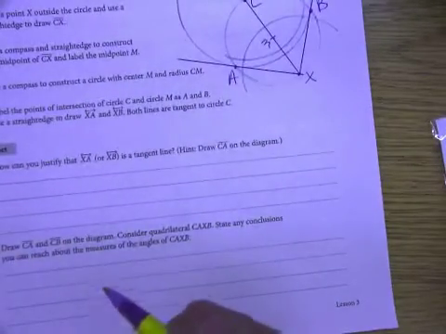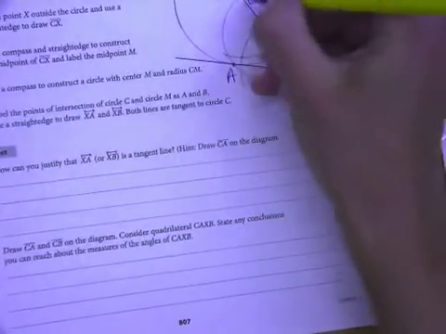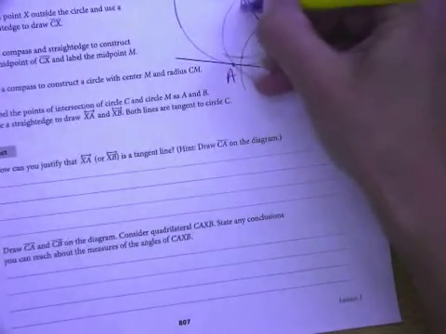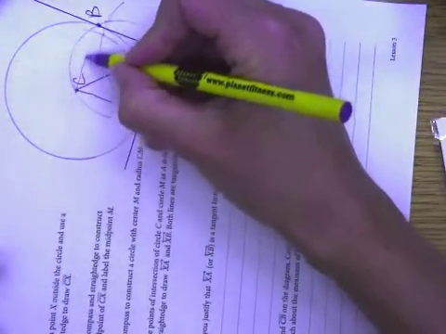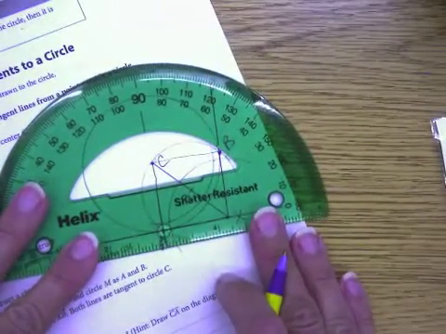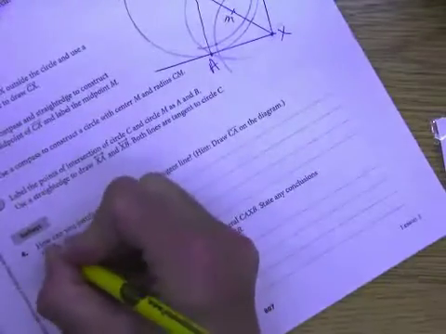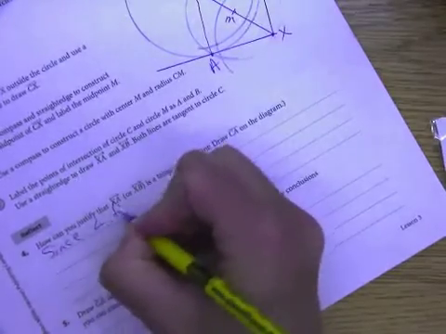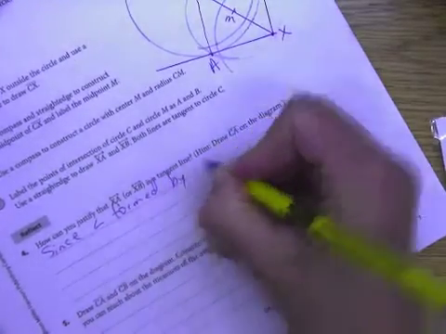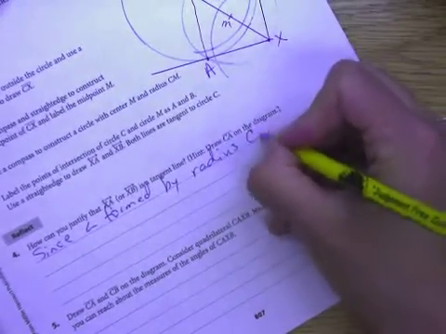lines from X through A. Notice how it's tangent to the circle. Same thing, XB. How can we justify that XA or XB is a tangent line? And it gives us the hint, draw segment CA. If I draw segment CA and I draw segment CB, I could measure that angle and show that it's 90 degrees.